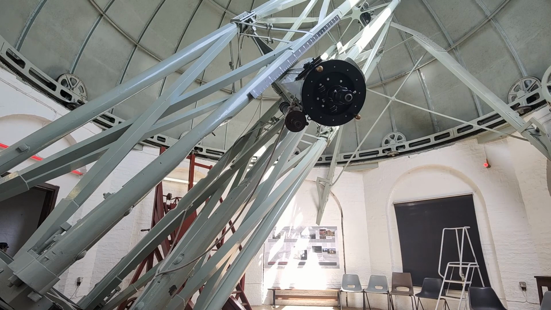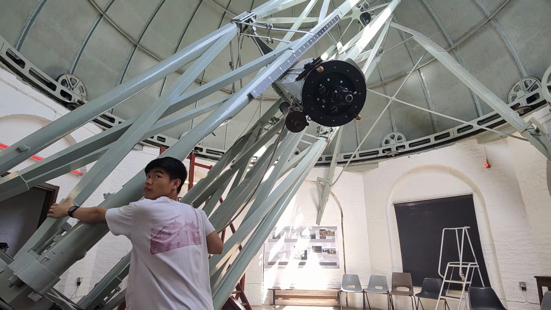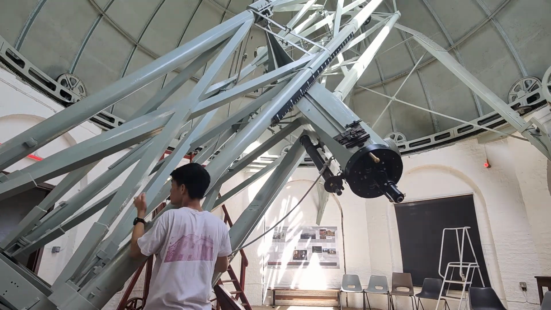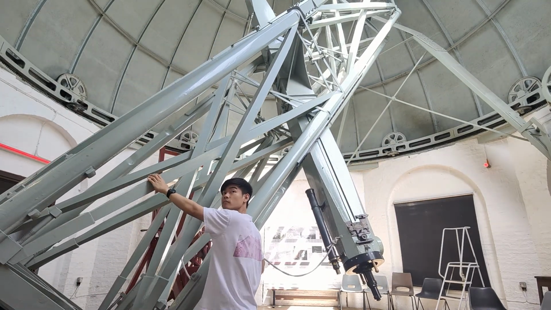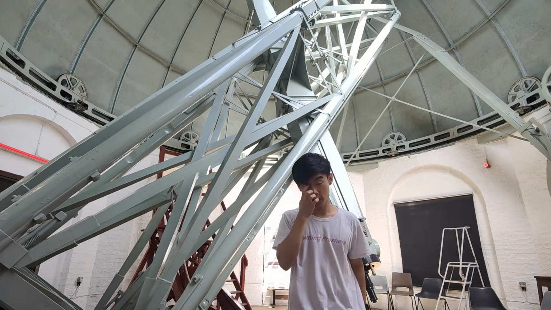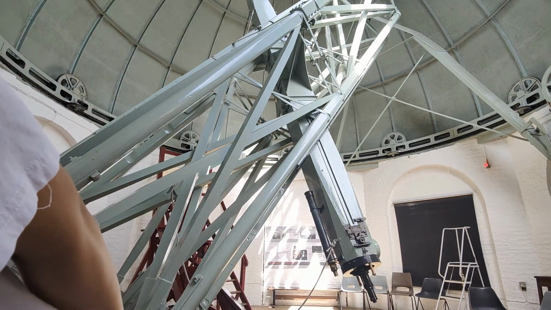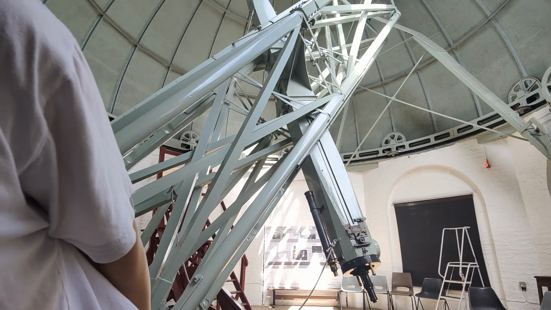So say we now want to observe Jupiter, the coordinate of which we've already found using the computer. We will turn the telescope manually until it points at the desired position in the sky. So the right ascension is 02:41:11. The declination is 1:16:23.